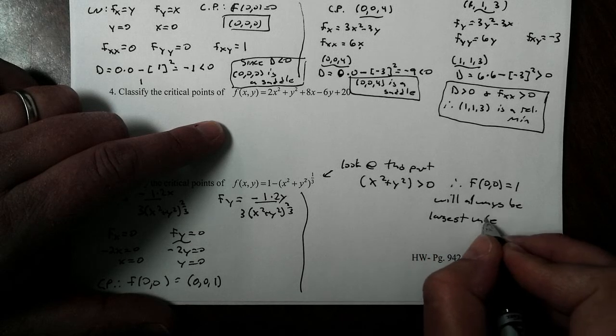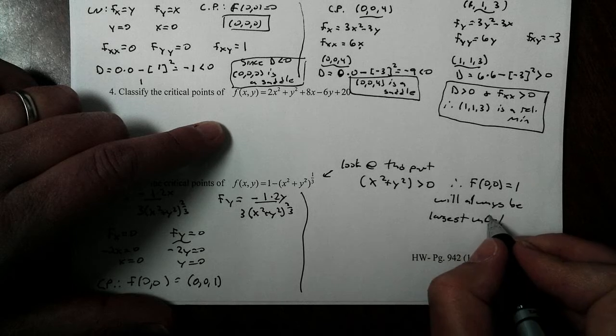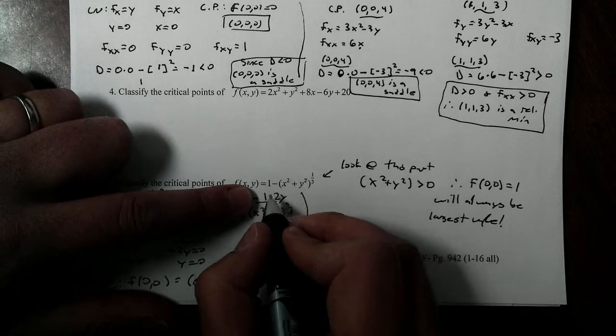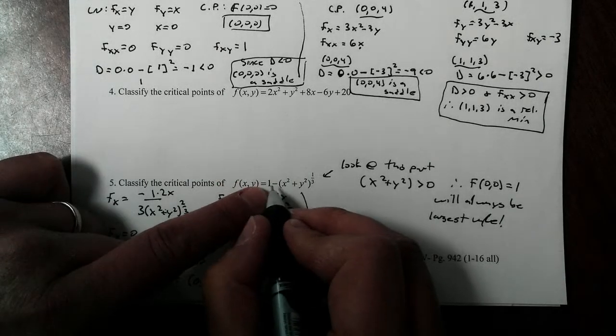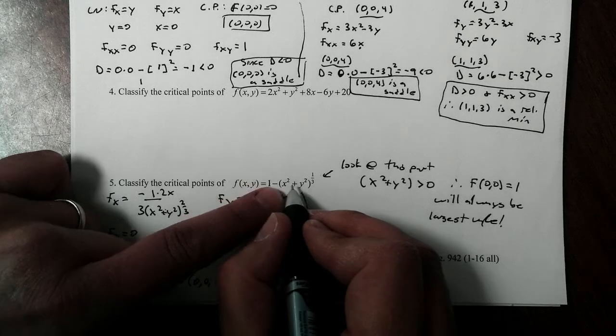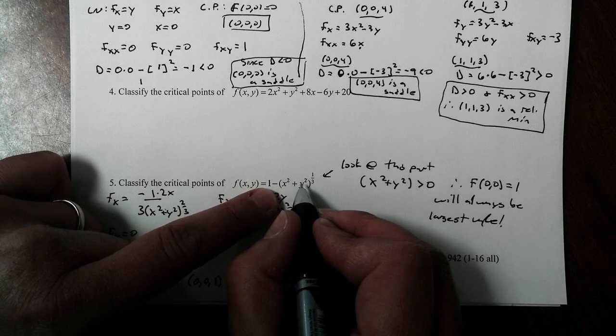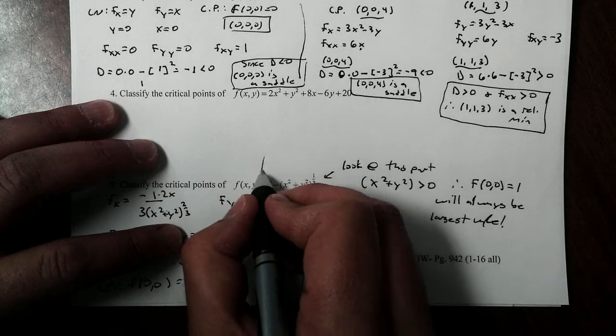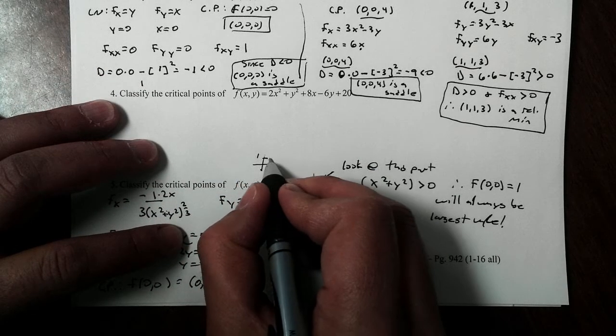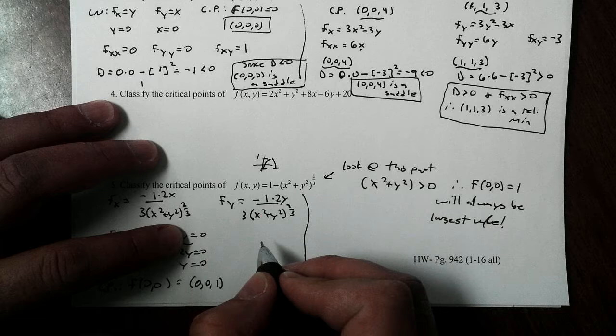Now, if you had a hard time with that, let's just think about that real quick. No matter what I plug in for x and y, it's going to be subtracted from 1, because this is always a positive value right there. So I'm always subtracting. So if I'm at 1 here, my height, anything around it is going to be less than that value right there.